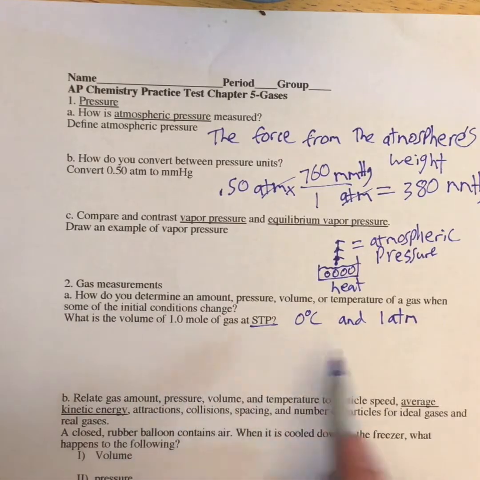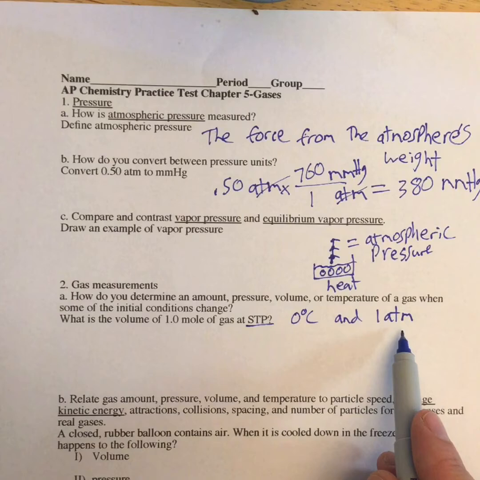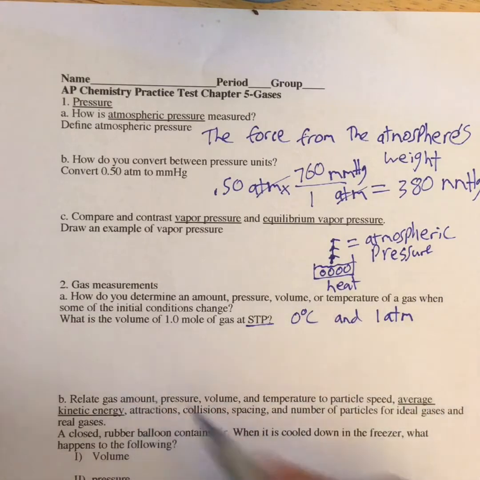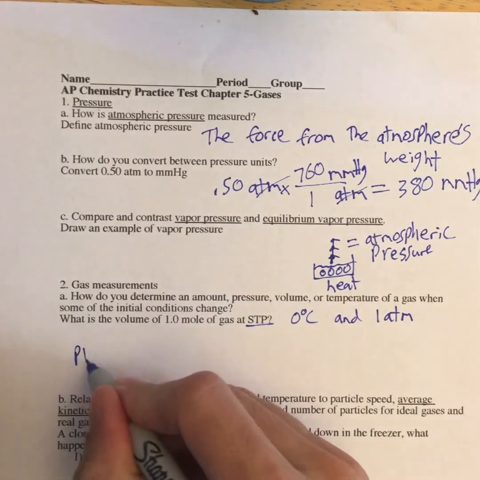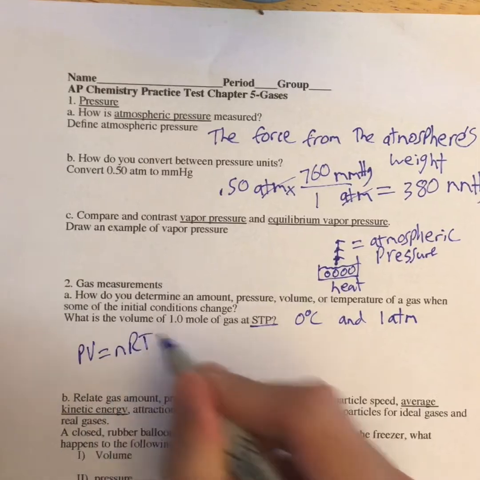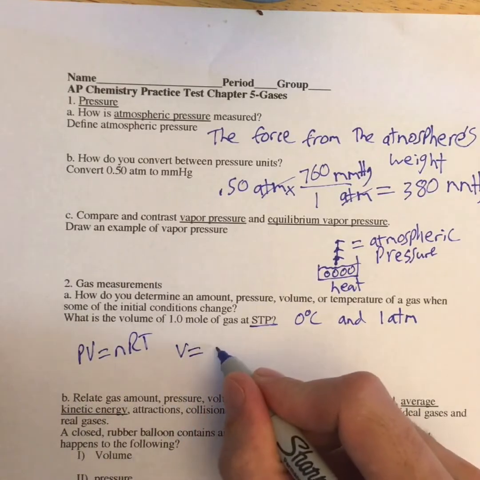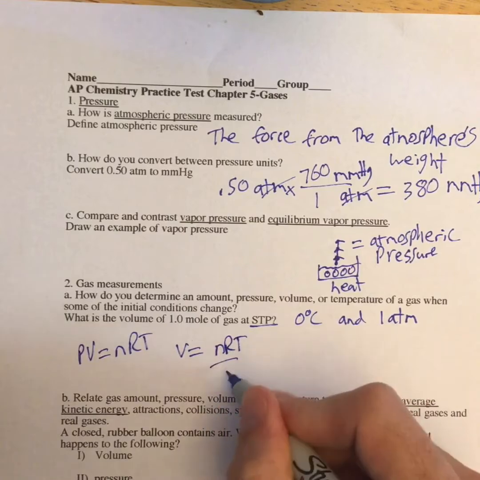Okay, so when I'm given a temperature and a pressure and a mole, and I'm asked for the fourth thing, then we use PV equals nRT. I'm trying to solve for volume, so I'll divide both sides by P and get V equals nRT over P.